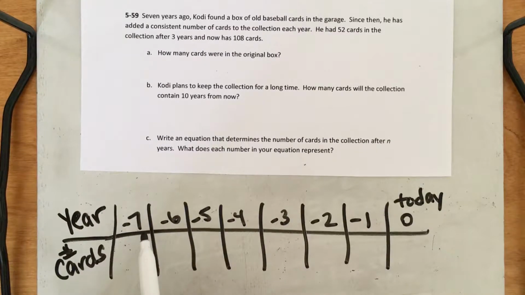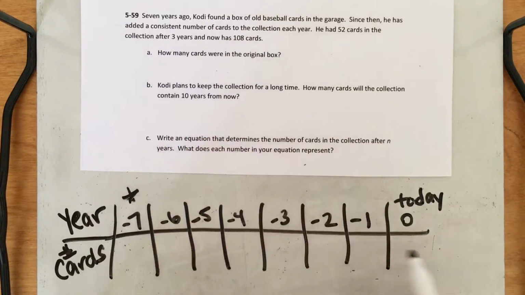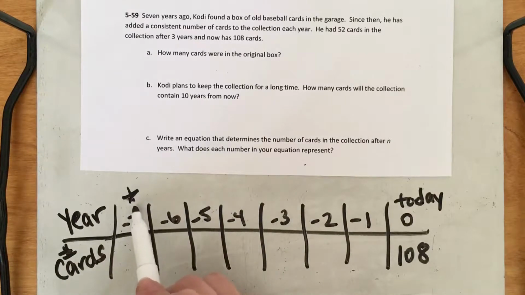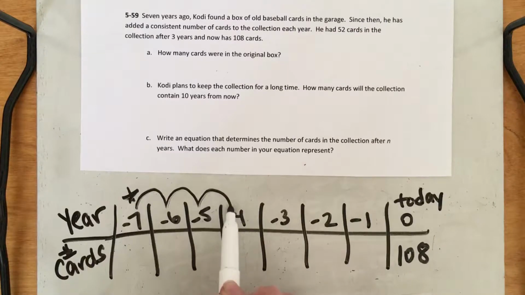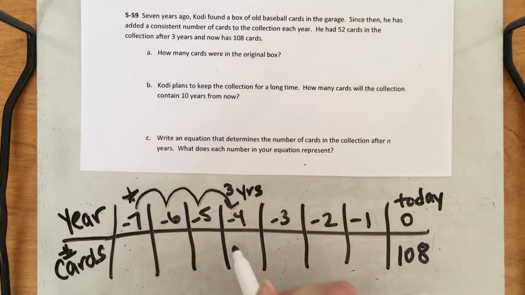He has added a consistent amount of cards since then. So this is where he began his collection. And he had 52 cards in the collection after 3 years of collecting. Now he has 108. So we can fill in the now, 108 right here. And 3 years since the time he started. Well, this is where he started the collection. So 3 years from then, 1, 2, here's after 3 years. And he had 52 cards then. So just setting up this table is going to help organize everything because it's a little bit confusing to take it all in at once. So how many cards were in the original box?